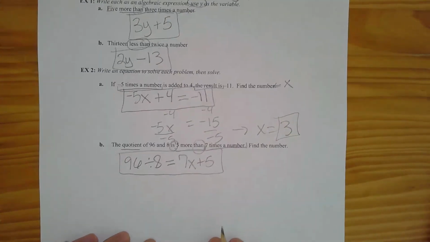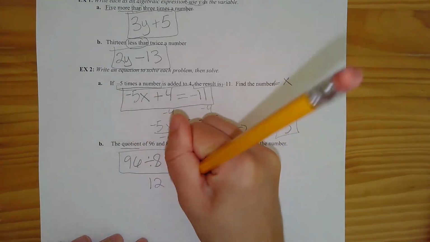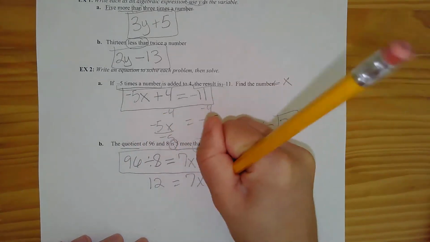If you want to solve it, we can simplify the left side first. 96 divided by 8 is 12. So we'll have 12 equals 7x plus 5.